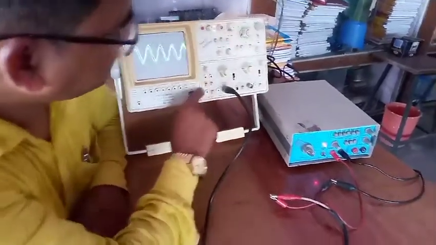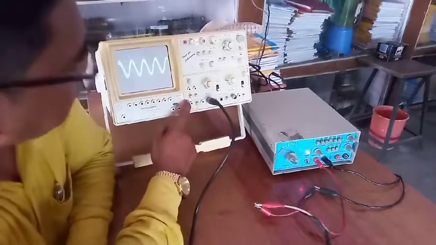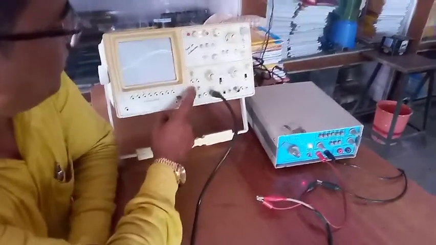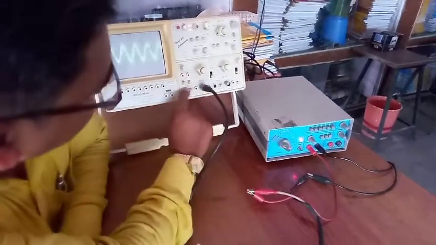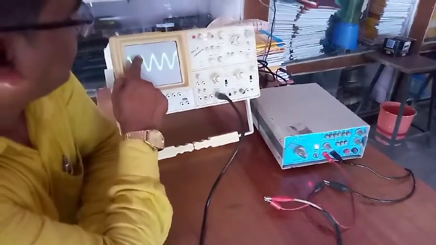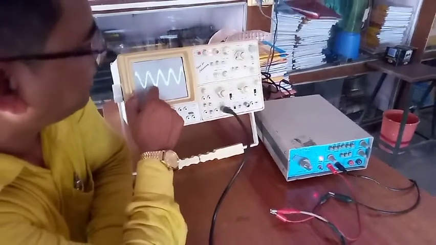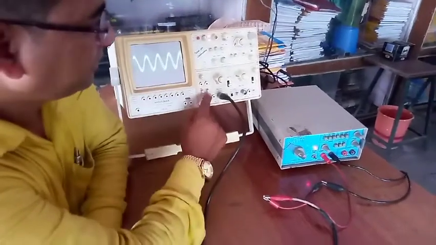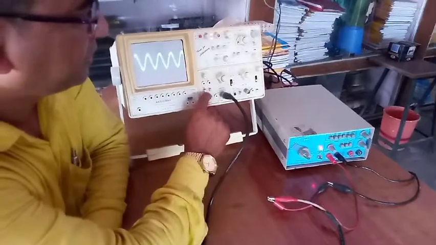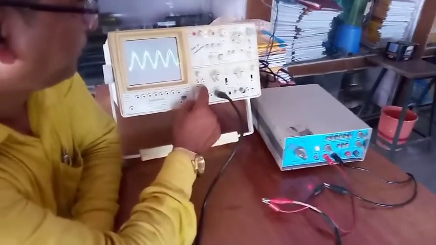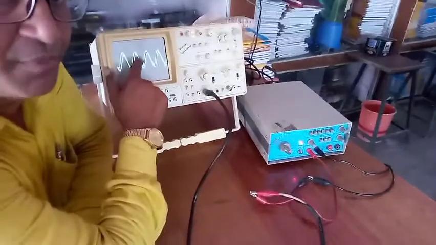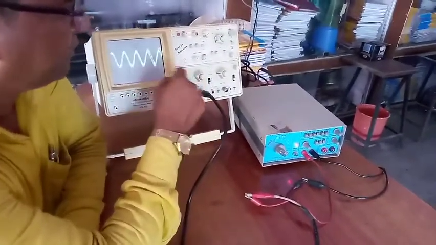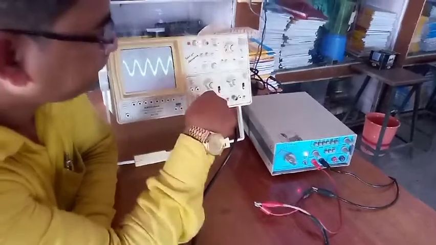Then comes the magnitude. This magnitude gives you the maximum length of the waves. Here it is the invert. This is the positive and this is the negative. If you want to invert the waves, then this button, labelled invert, is used. If you press this invert button, the positive will change to negative and the negative will change to positive. In this way, the invert works.